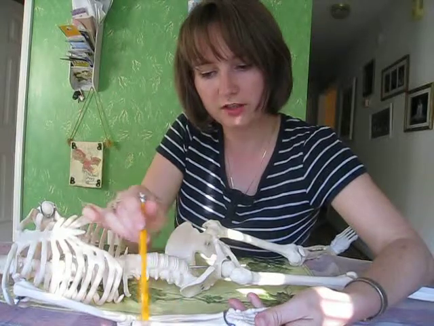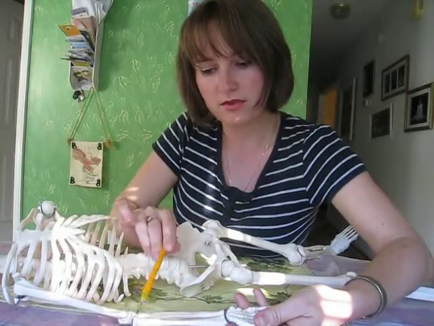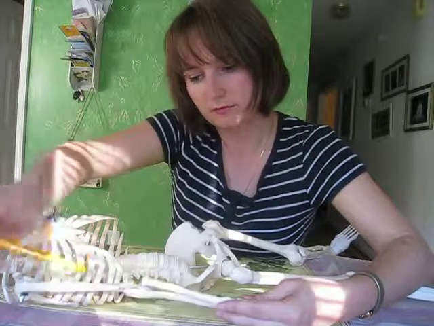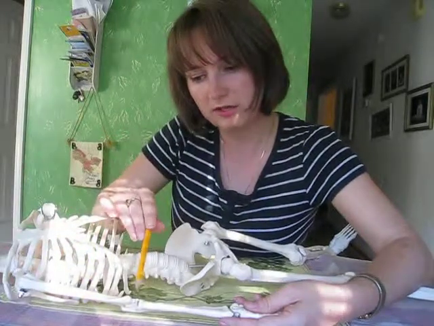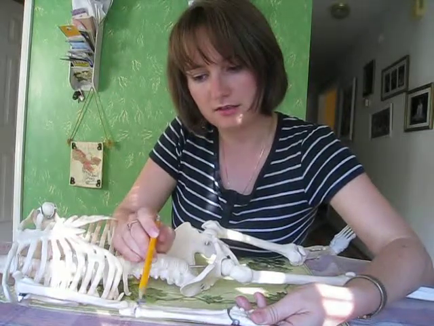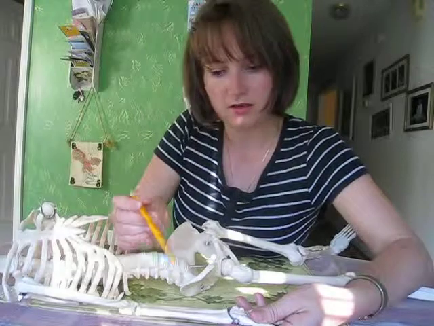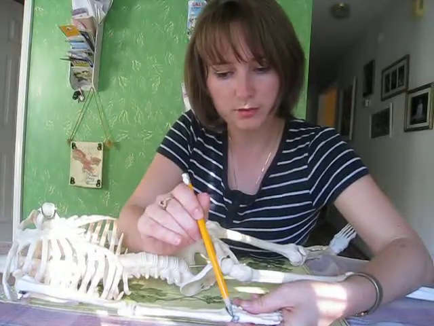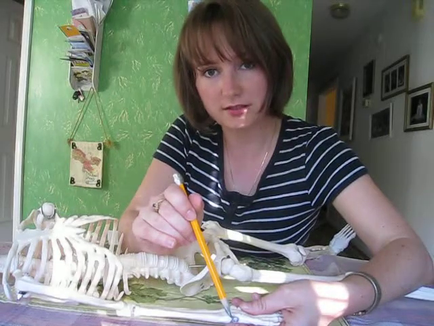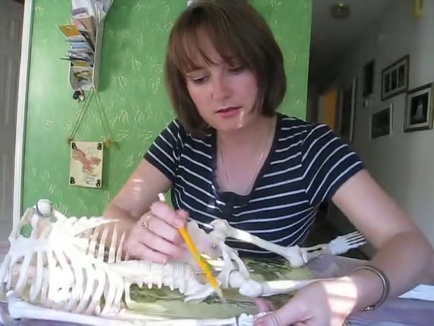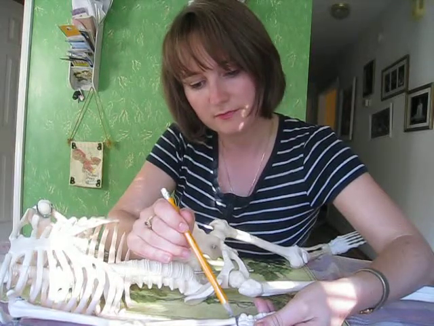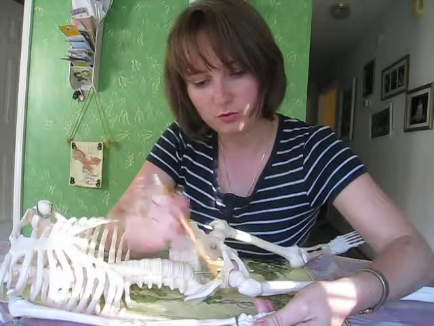This bone over here is called the radius, and this one is ulna. This portion of the ulna right here is the olecranon, and that's basically our elbow. This flat portion of radius is the head of the radius. This sharp process right here is called the styloid process of the radius, and there's another sharp process on the distal end of the ulna, and it's called the styloid process of ulna.